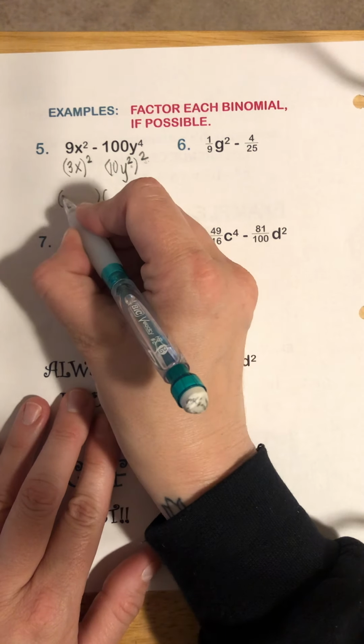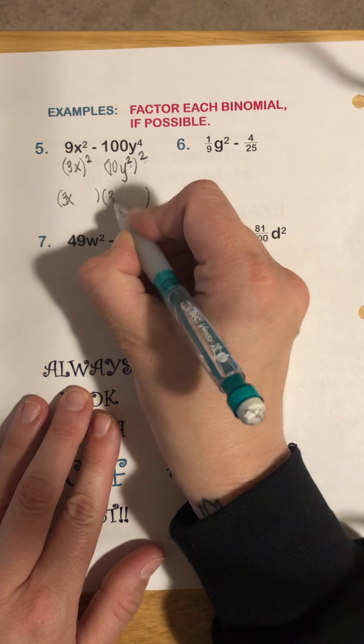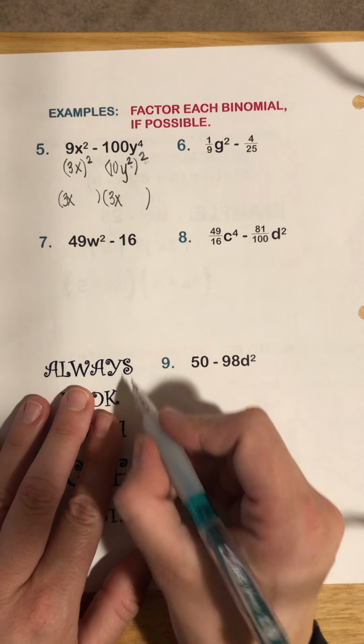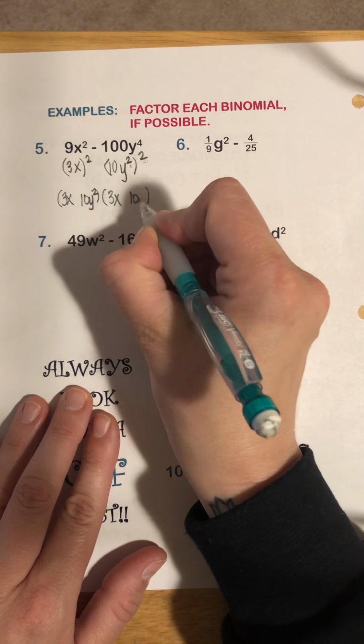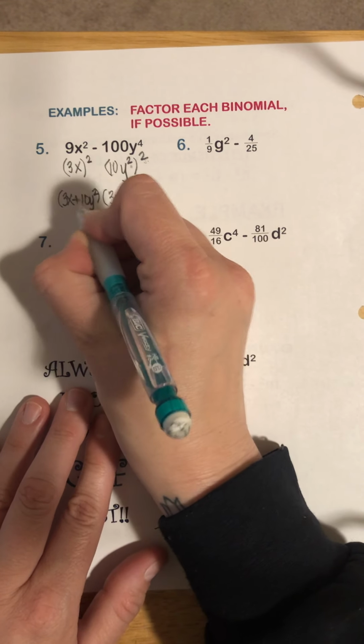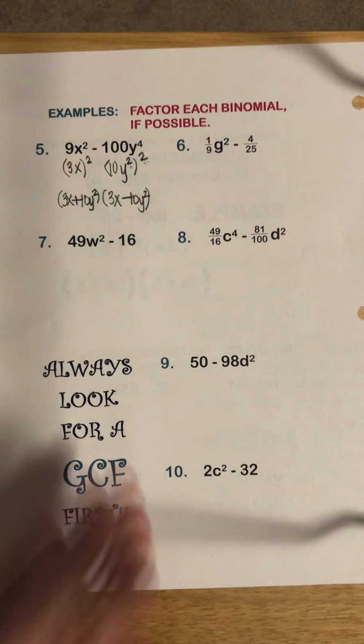In the front of each parentheses, we're going to put the 3x. And in the back of each parentheses, we're going to put 10y squared. And one of them gets a plus, and one of them gets a minus. And we're done.